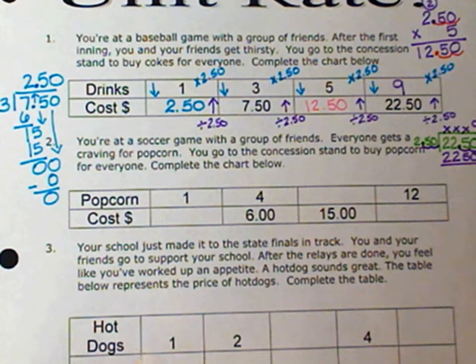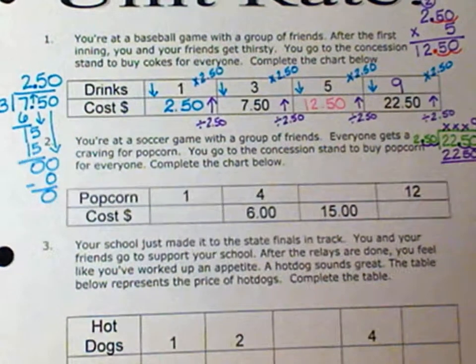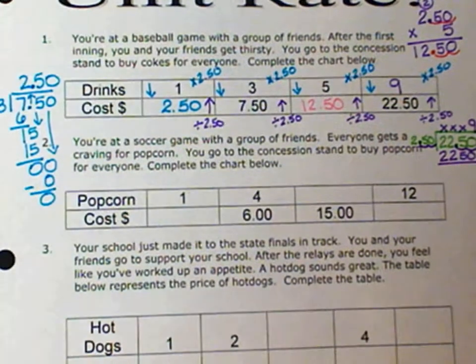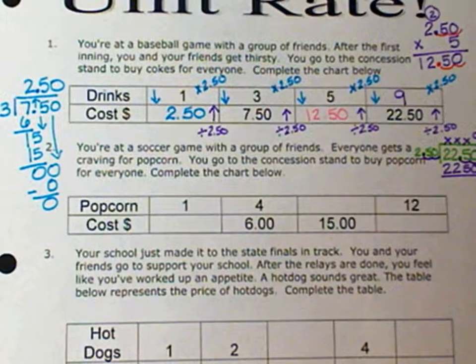You are going to try number 2, 3, and 4 on your own at home. Monday, we will complete the back in class.